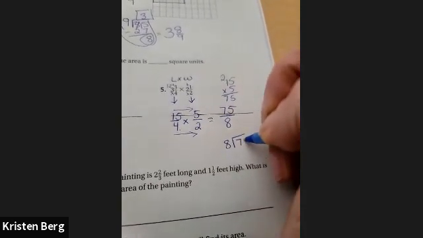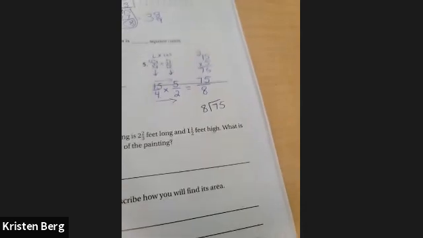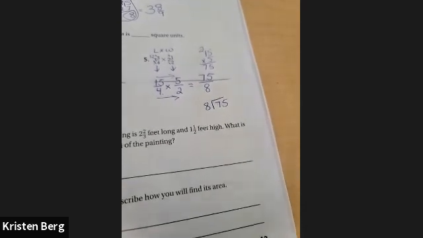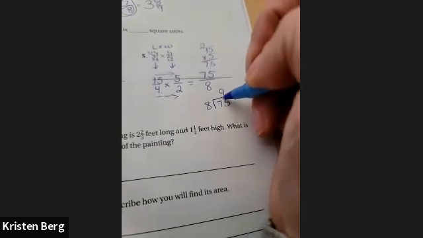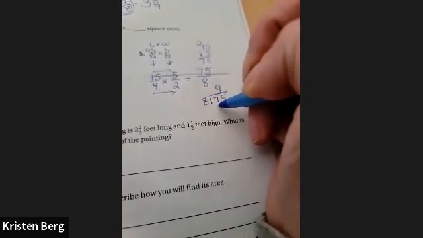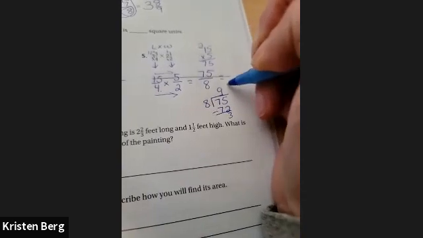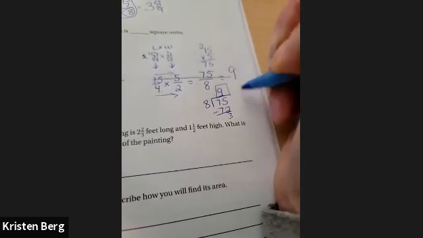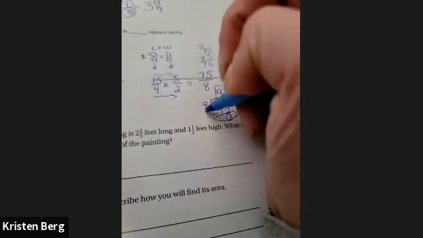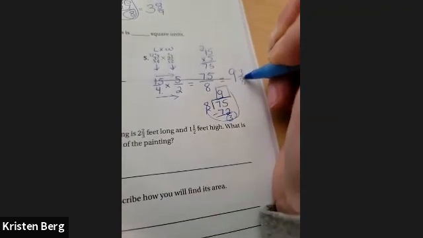How many 8s can go in as close to 75 as possible? It would be 9. 9 times 8 is 72. Subtract, that would be 3 remaining. So then your answer would be 9 wholes, and the fraction part would be 3/8. And that is your answer for that one.